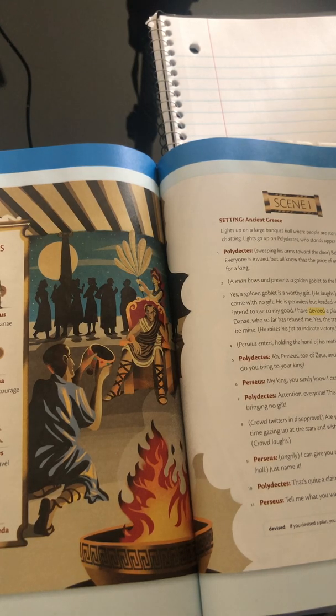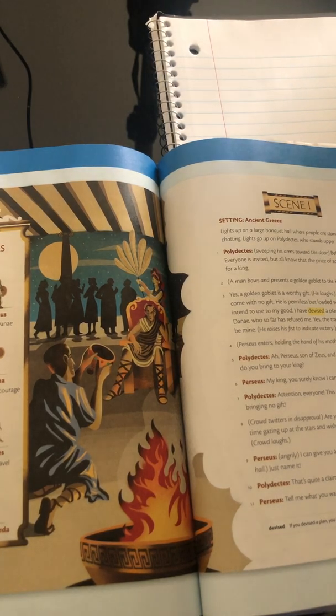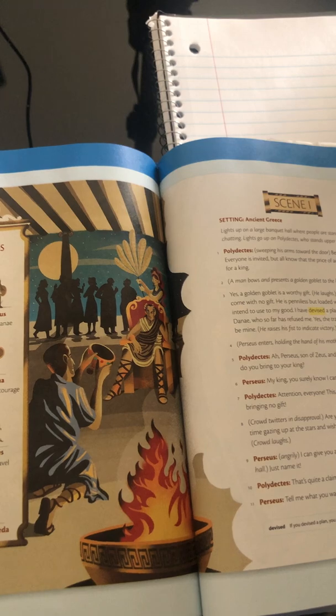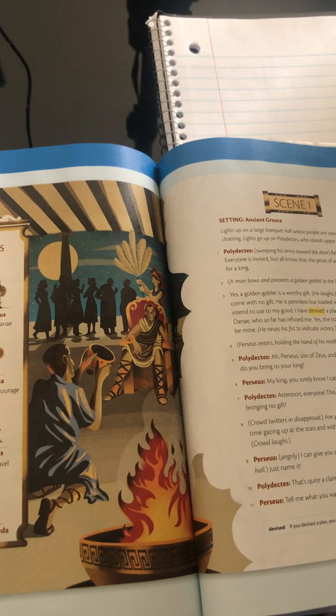Then we have Zeus, the father of all gods. Alex. Then we have Hermes, the god of travel. Is that Sebastian? You want to be Hermes?